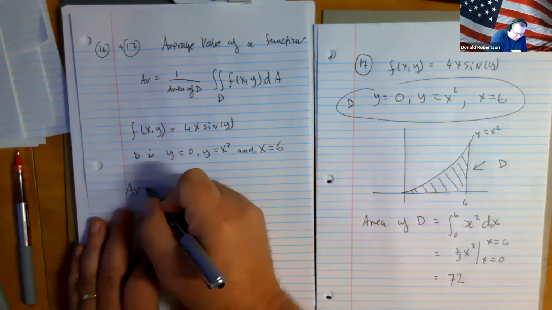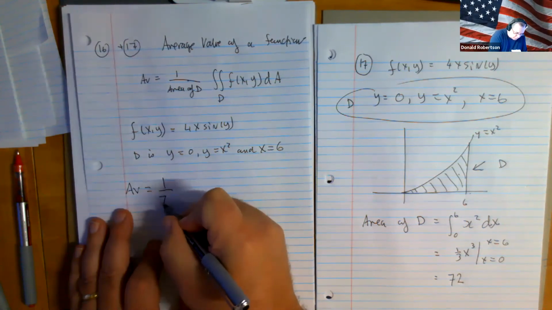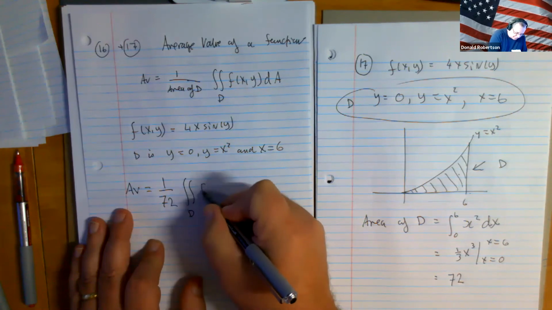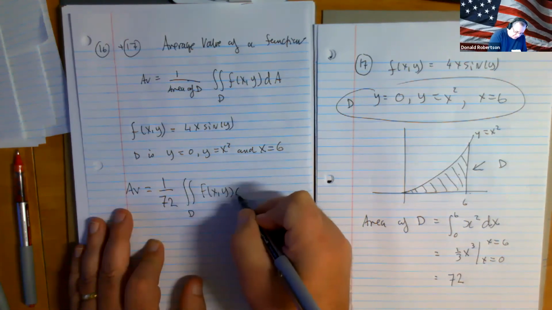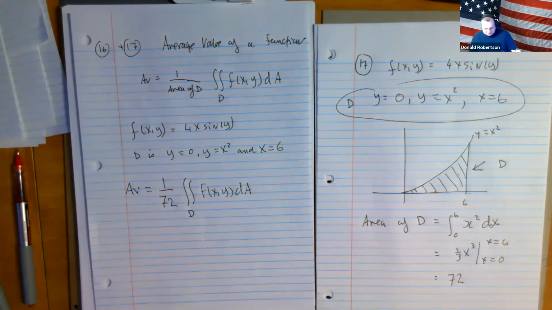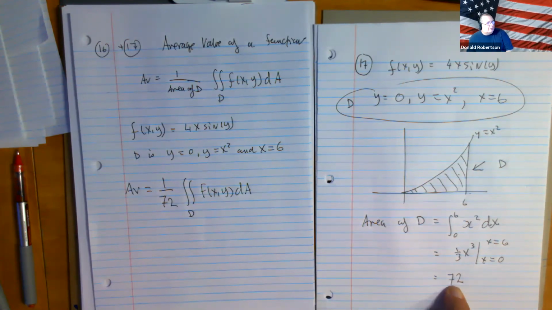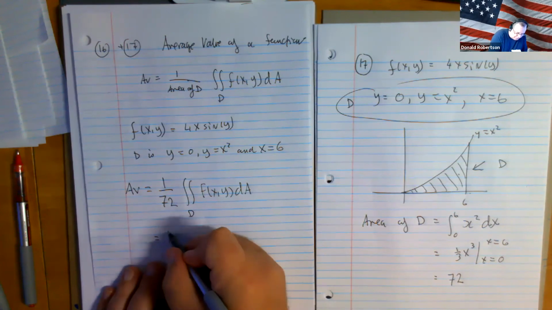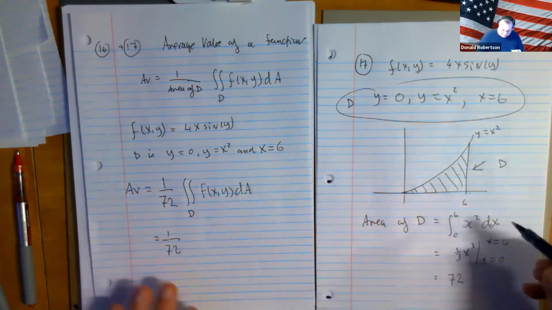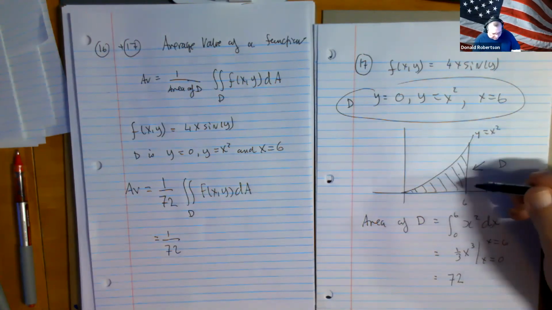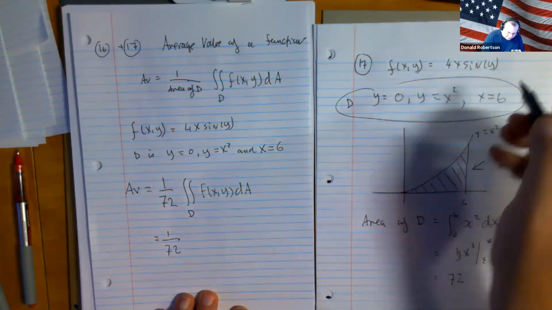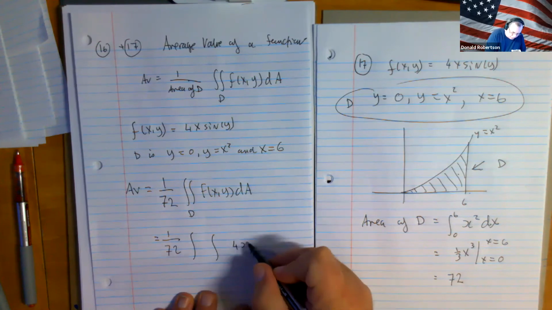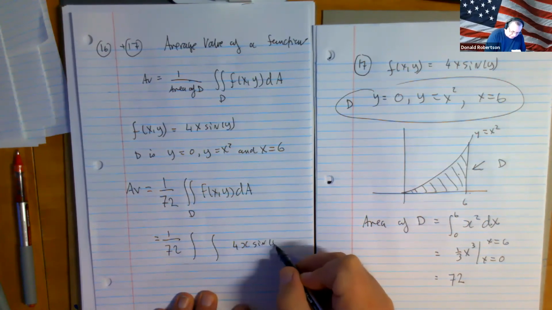So the average value of the function is going to be 1 over 72 of the double integral of this region, like that. Just out of curiosity, if somebody's got a few seconds, check that out for me. So it's going to be 1 over 72. Now, let's look at the double integral of 4x sine y. Right, so the double integral of 4x sine y.